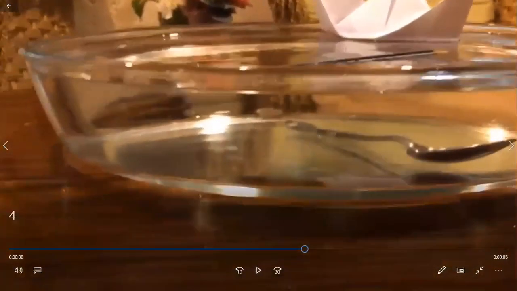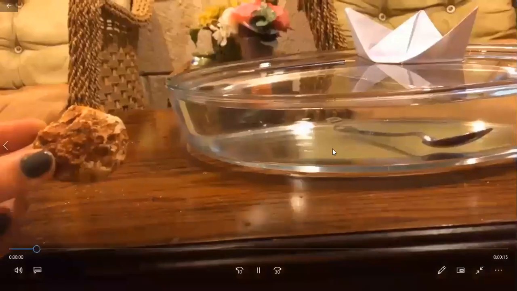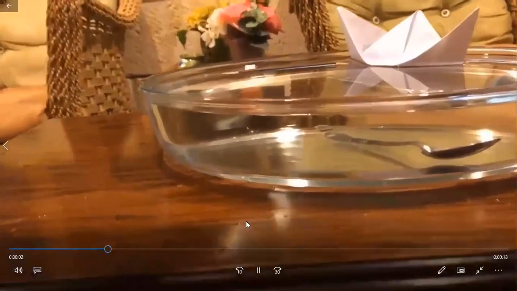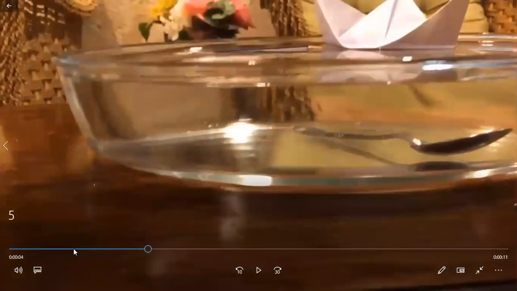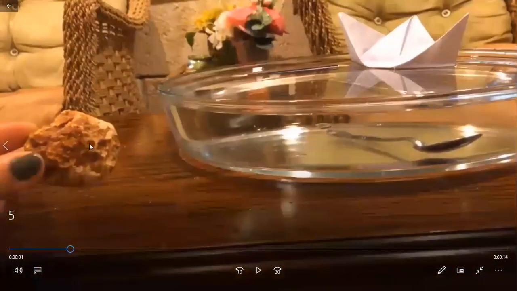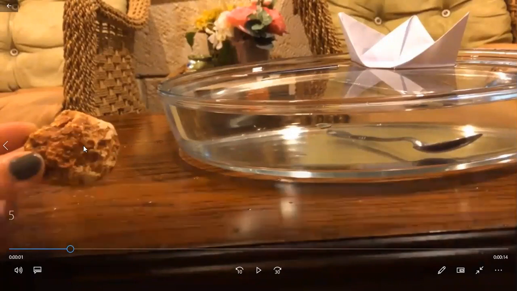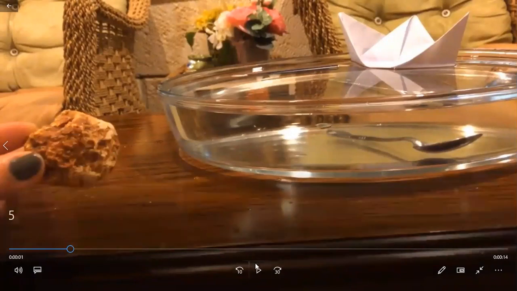Good. Now let's move here. Here we have a stone. Do you think it will sink or float? Let's see.